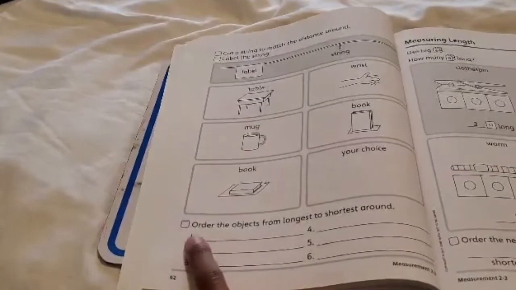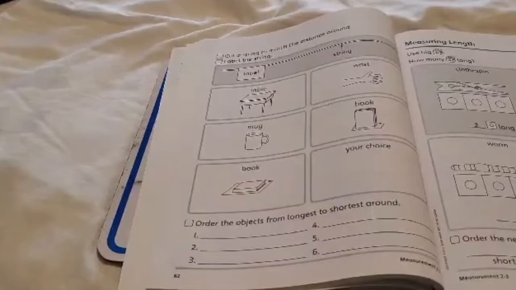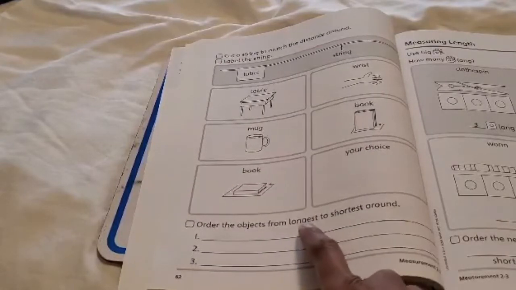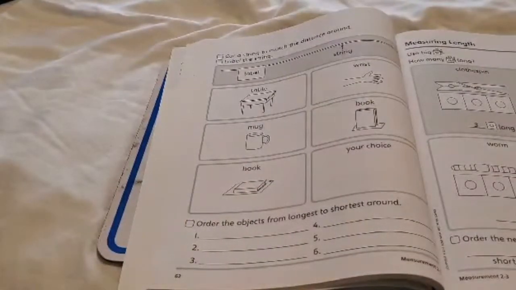The last part says, order the objects from longest to shortest around. So now that you've measured everything and you have all your strings, they want you to put those objects in order. Which of the objects had the longest distance around? And how are you going to figure out which one had the longest distance around? I want you to think about that.